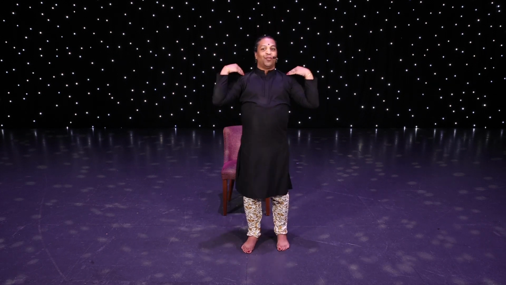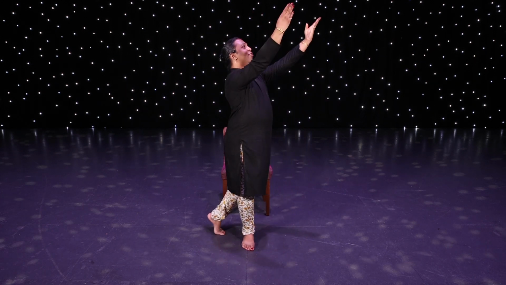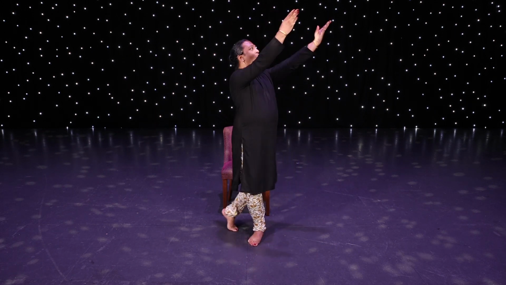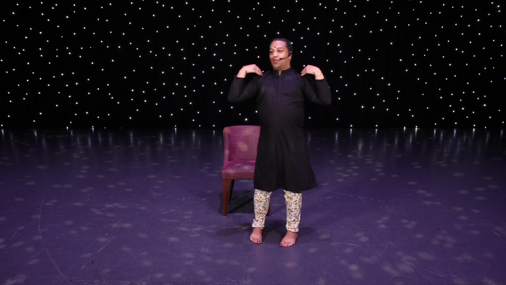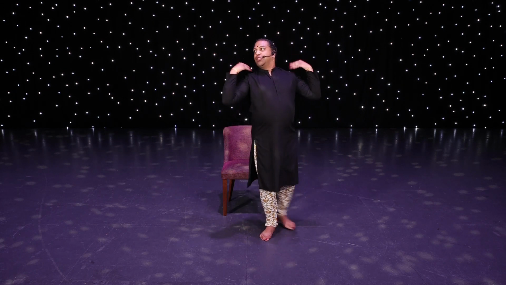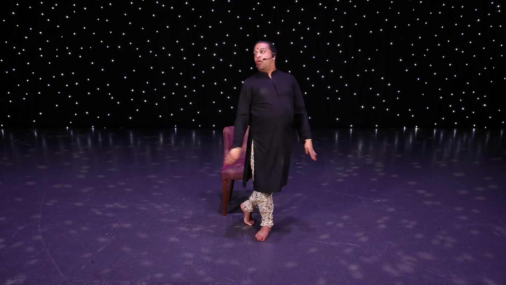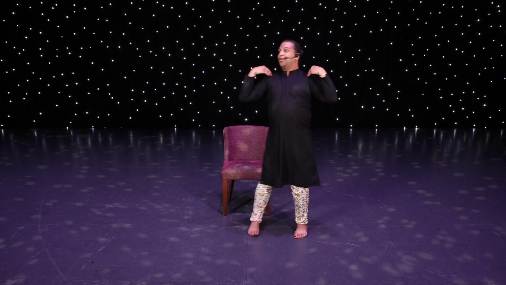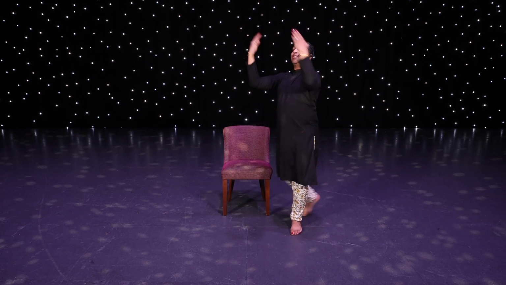Then you keep the legs moving, but you change your arms in the second section to go 1, 2, 3, 1, 2, 3, 1. So let's try that again. 1, 2, 3, 1, 2, 3, 1, 2, 3, 1. Should we try that all together? So we go 1, 2, 3, 1, 2, 3, 1, 2, 3. Keep the legs going. Okay, let's try that again.